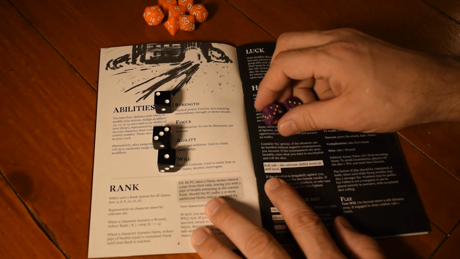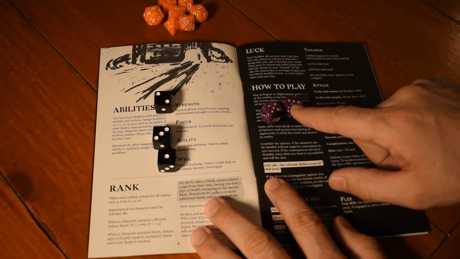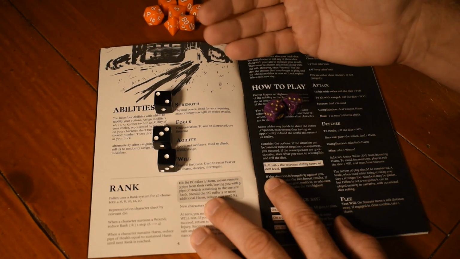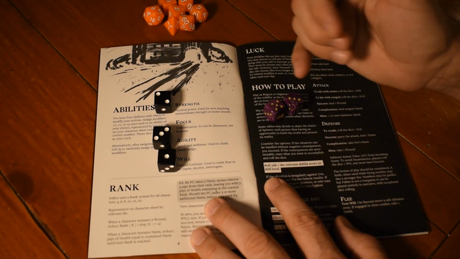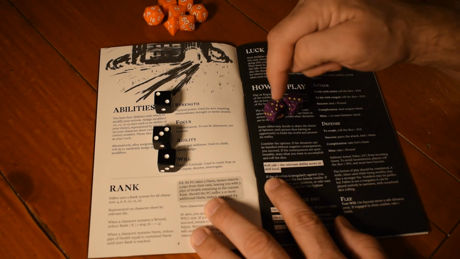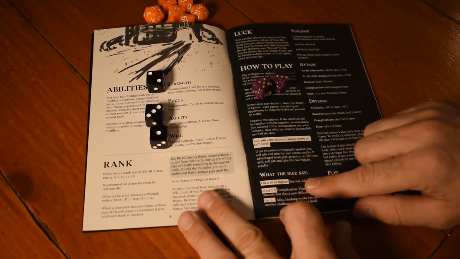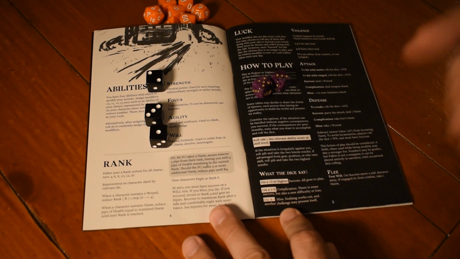I picked not the best dice because they're probably difficult to see, but I rolled a 5 and a 3 for a total of 8. Now, if this is an ability check, I would add whatever ability I was using. So let's say it was a strength check, so I had 8 plus the 2 is 10. So what do the dice say? On a 10 or higher, it's a success.